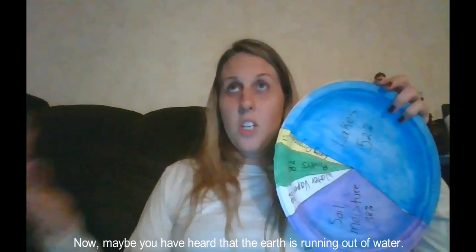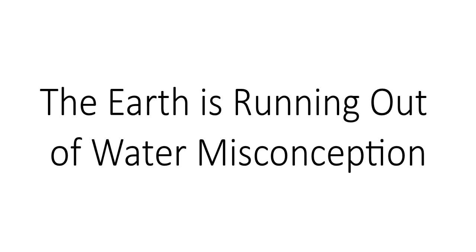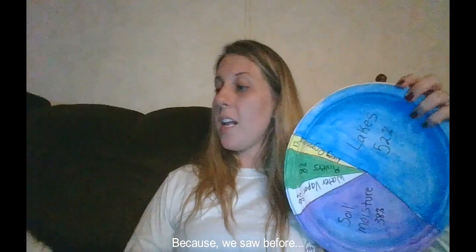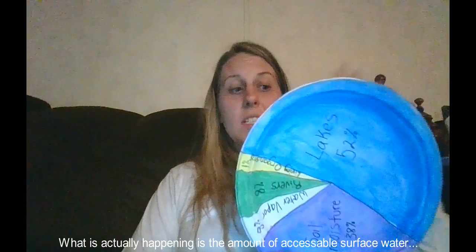Accessible surface water. Now maybe you've heard that the earth is running out of water. That's really not true. Because we saw before, 70% of the earth is made of water. So we can't be running out of it. What's actually happening is the amount of accessible surface water. It's a very valuable resource because us as humans, being made up of water, need it to survive.